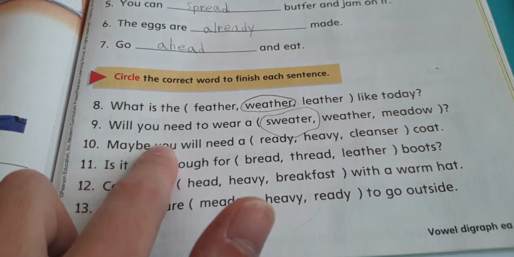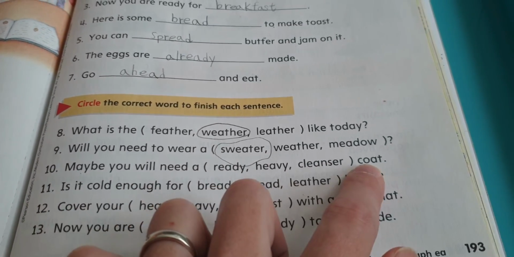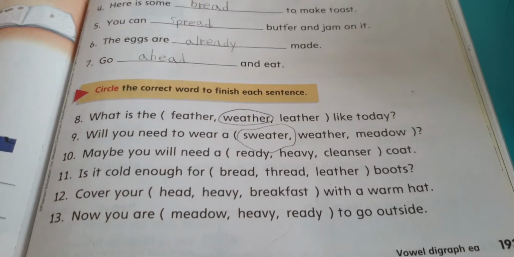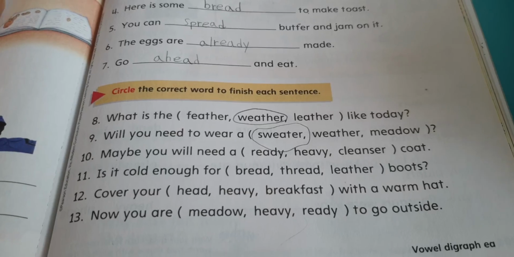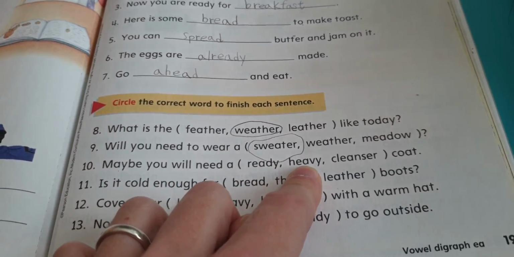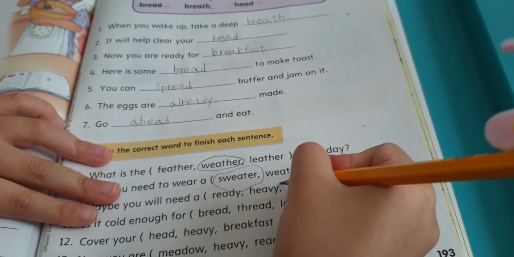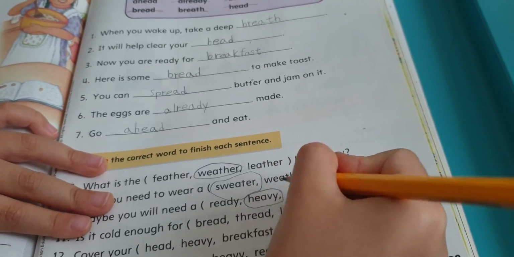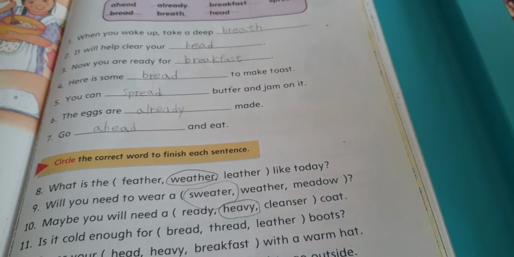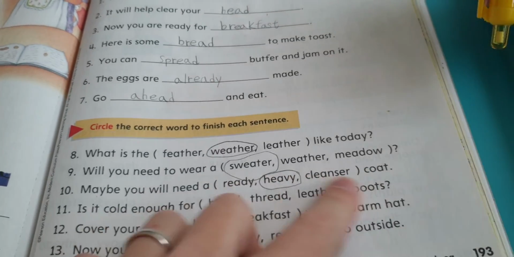It's okay. So maybe you will need a ready, heavy, cleanser coat. Coat. Maybe you don't know this. So maybe you will need a heavy coat. Okay. Ewan's dinosaur jacket is a light jacket. It's not very thick. So you have light jacket and you have heavy jacket, or light coat, heavy coat.